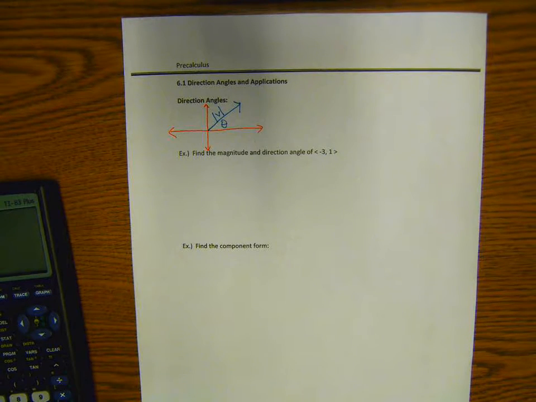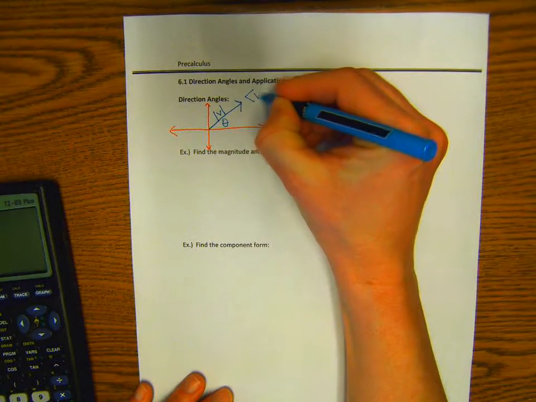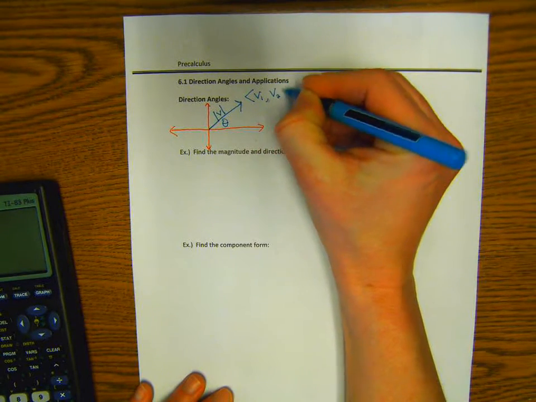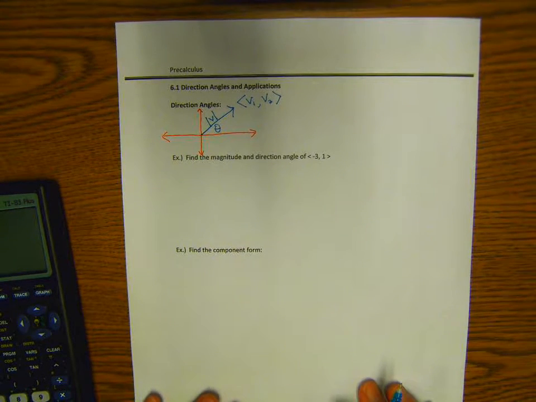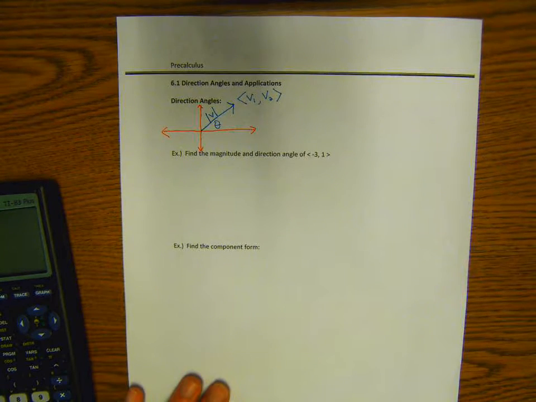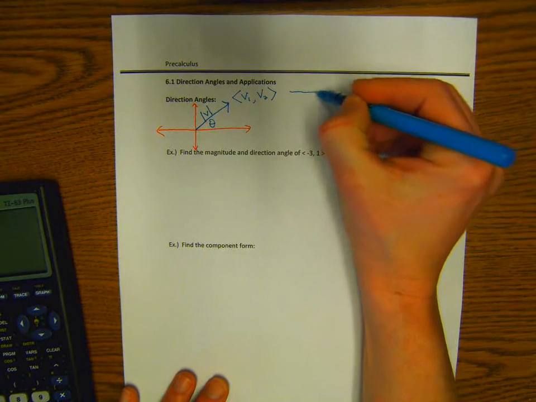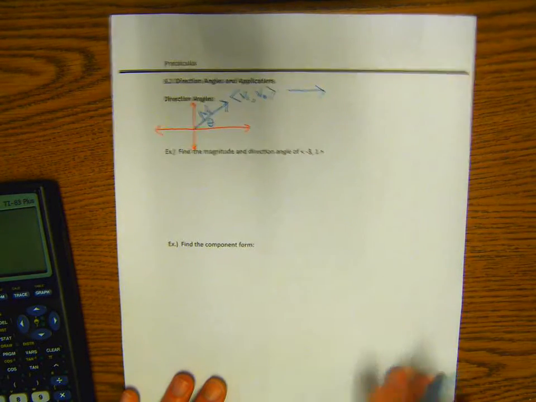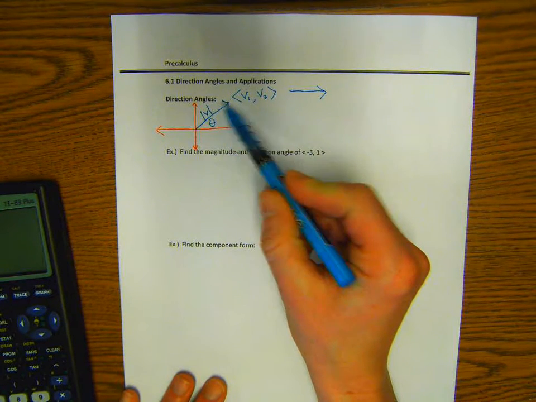Okay, so let's say this had components V1, V2. So what are some different ways we could, well, first of all, how would we find V1 and V2 if we knew this and we knew theta? Think of a triangle. If this was a triangle, what's this piece of the triangle?